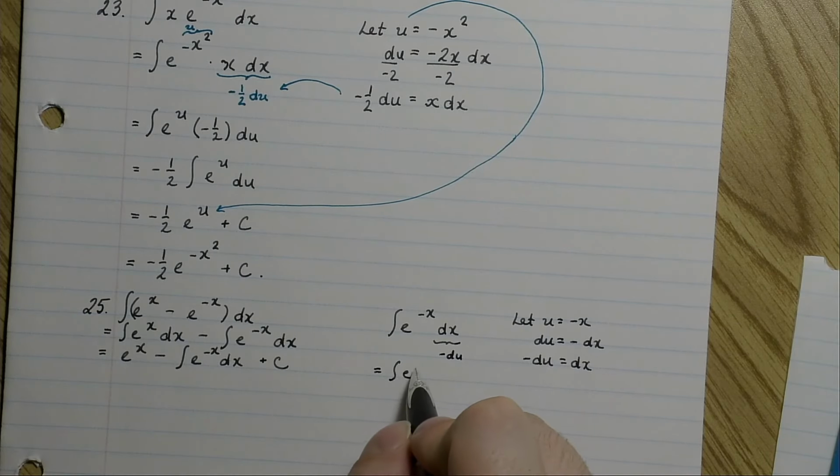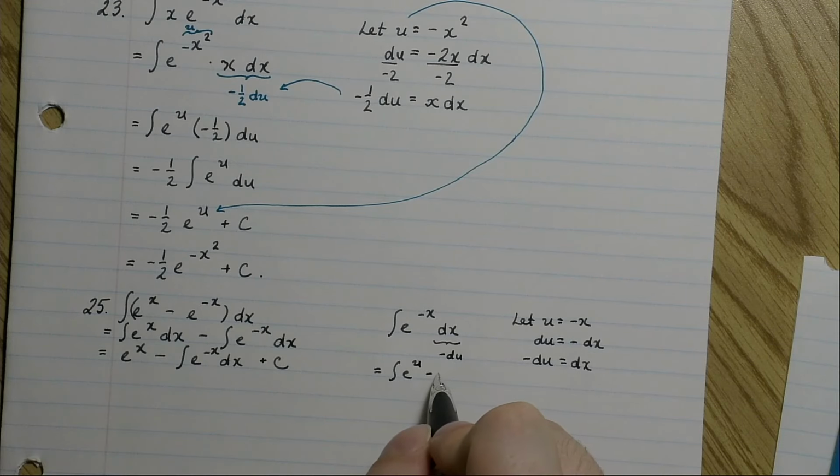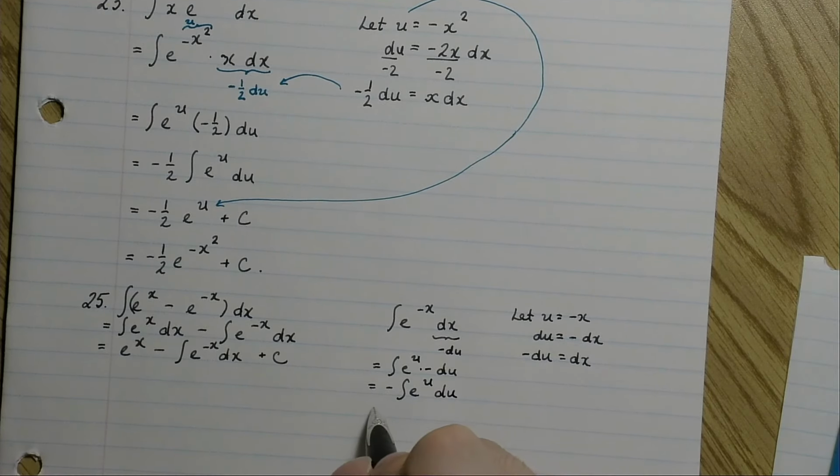So when I do e to the u minus du, I can bring that negative out in front, and then substituting in what I originally had for the u here.